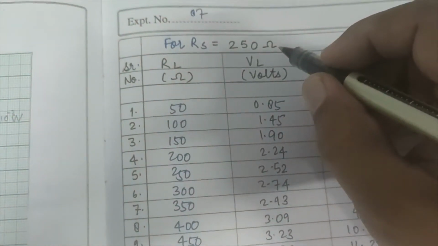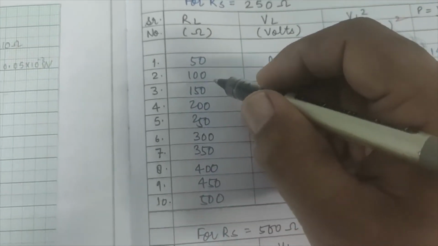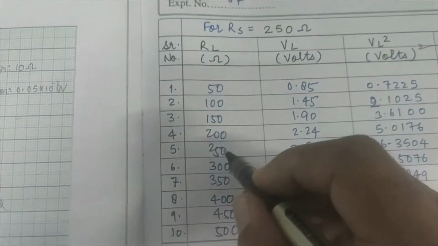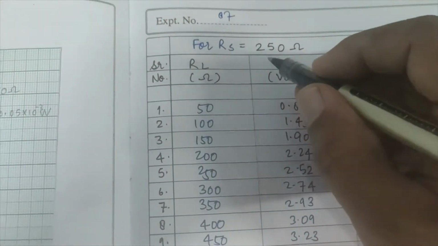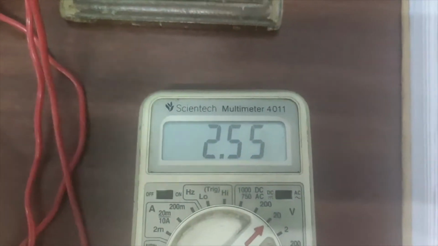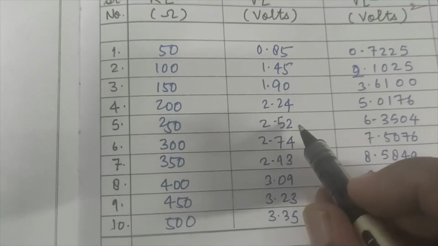We keep on varying the RL value: 50, 100, 150, and so on, until the value of RL is equal to 250. For 250 the expected value is 2.52, and we have 2.55.